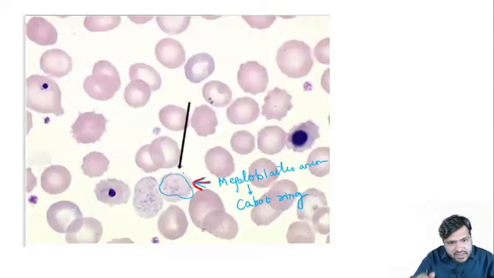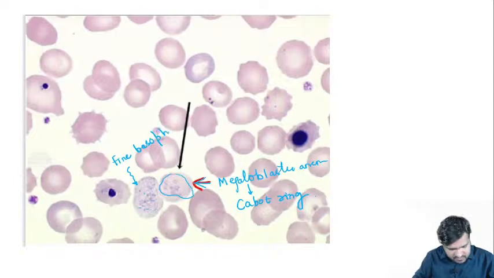Even in this picture, you can see, I just wanted to mention the coarse, or no, it's the fine basophilic stippling. Fine basophilic stippling, guys, which you can very well appreciate in megaloblastic anemia.